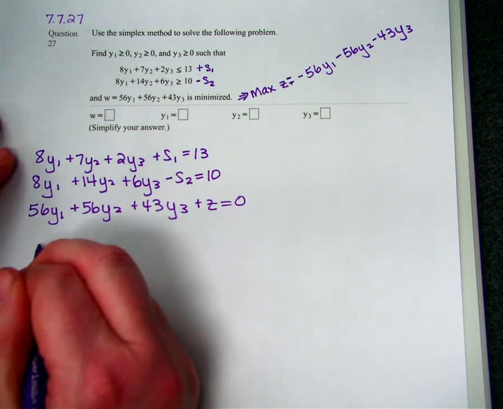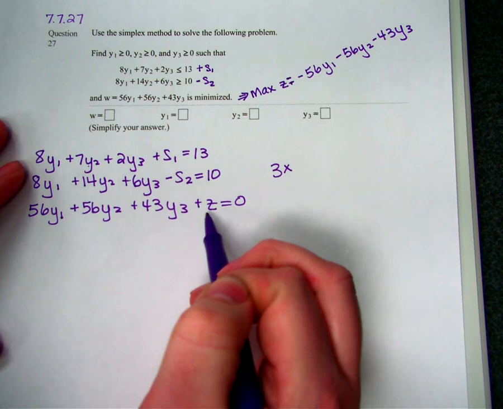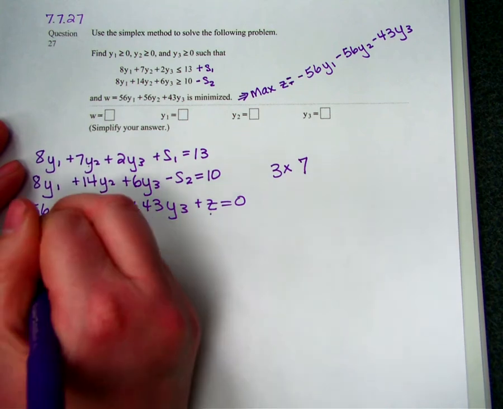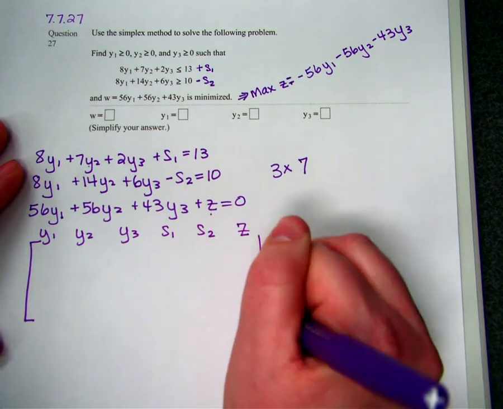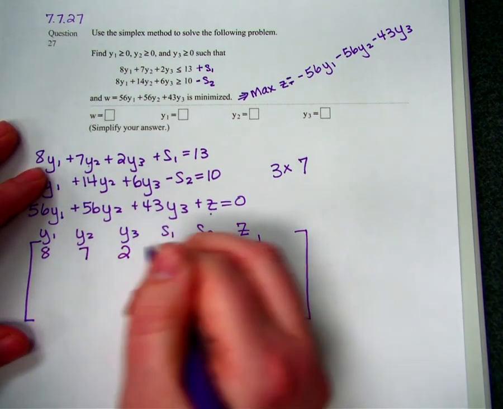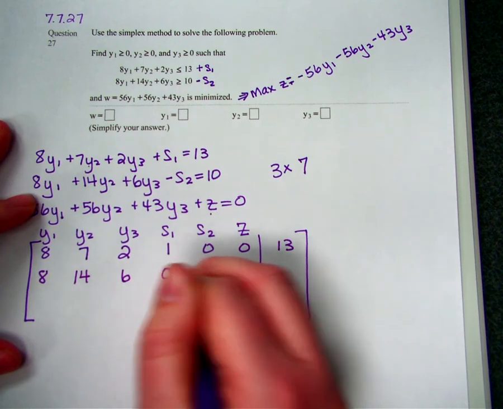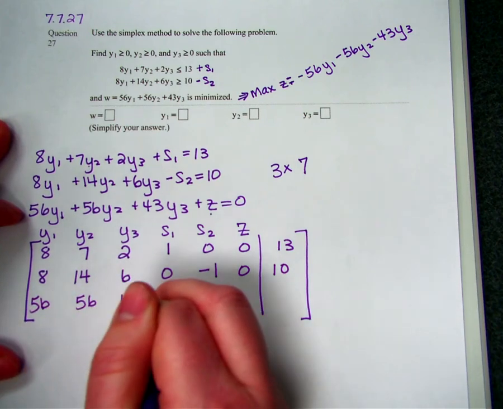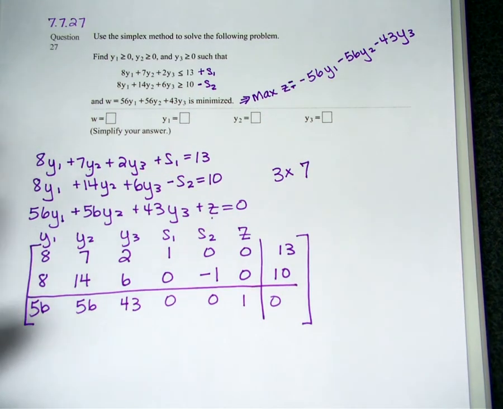Now turn this into a matrix. So we have three equations. So our matrix will have 3 rows, and we have 1, 2, 3, 4, 5, 6, 7 different types of variables. So this will be a 3 by 7 matrix, 1 column for each type of variable. So we'll have a column for y1, y2, y3, s1, s2, z, and then 1 for our constants. So go ahead and fill in your matrix. In my first equation, my coefficients are 8, 7, 2, 1, 0, 0, and 13. My second equation, 8, 14, 6, 0, negative 1, 0, and 10. And my third equation, 56, 56, 43, 0, 0, 1, and 0. Okay, so this is what my initial simplex matrix looks like.